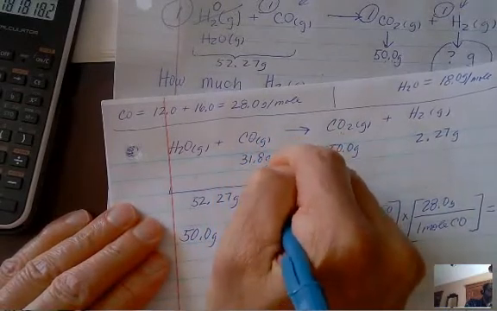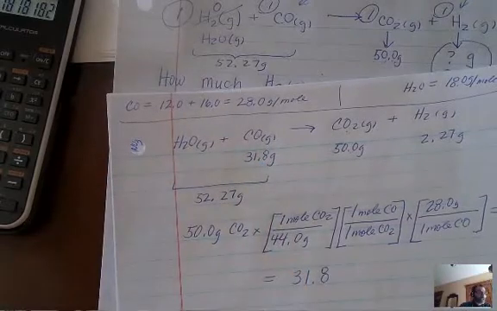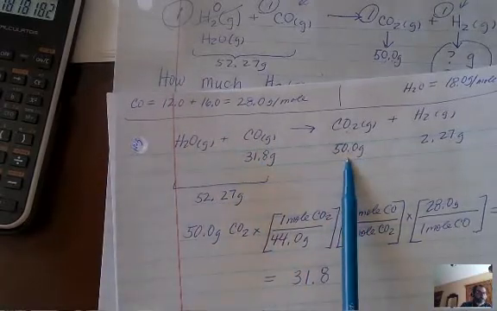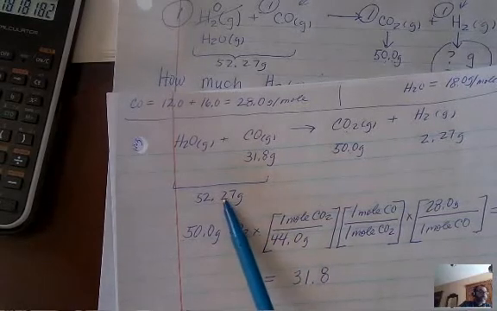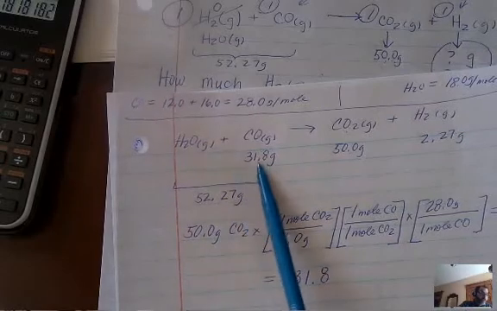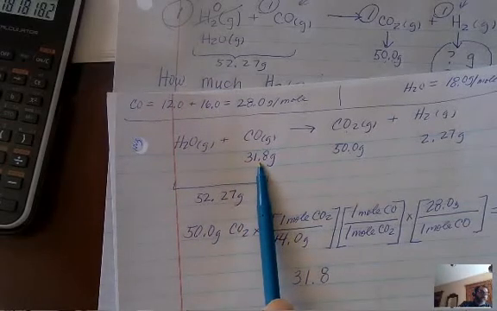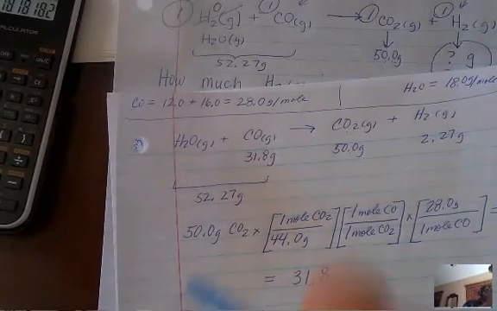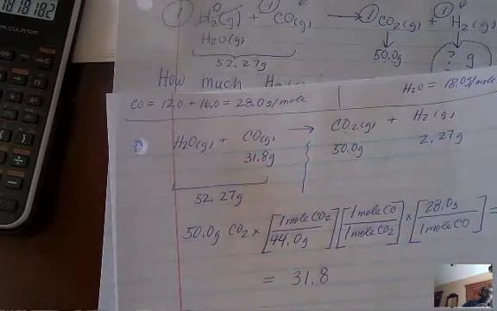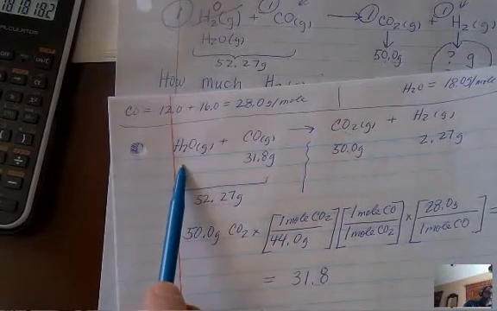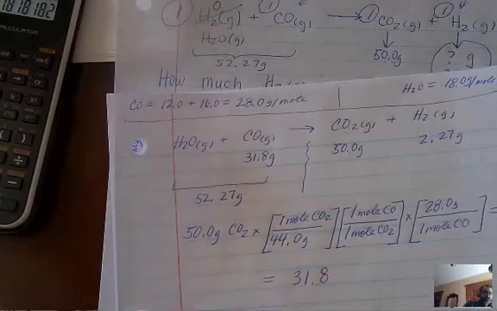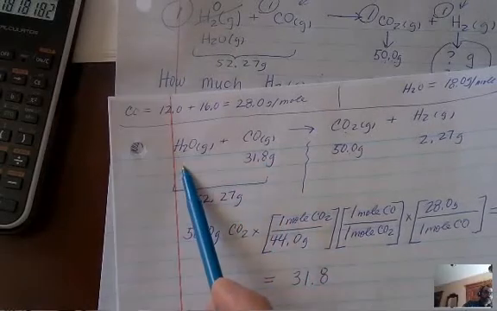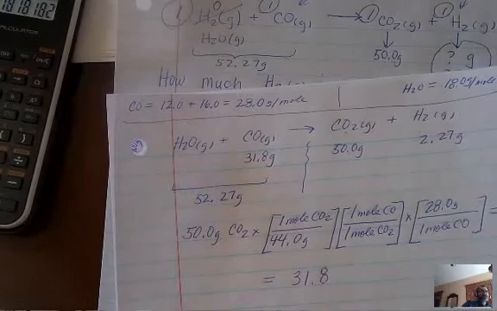31.8 grams of this must have reacted with water to make 50 grams of carbon dioxide and 27 grams. So we could do this one or two ways. I could take my 52.27, subtract off my 31.8, and get the amount of water that must have gone in, and trust that I did the math right. Or I can do stoichiometry to get this number, and then we can see that that plus that has to equal 52.27. So what I'm going to do is conservation of mass to get this number, and then we'll do stoichiometry to check it. But you could do it the other way too.